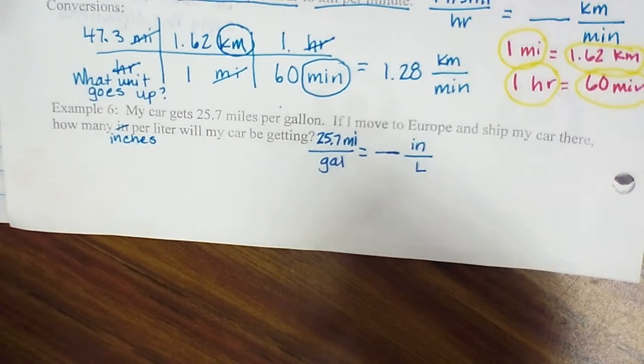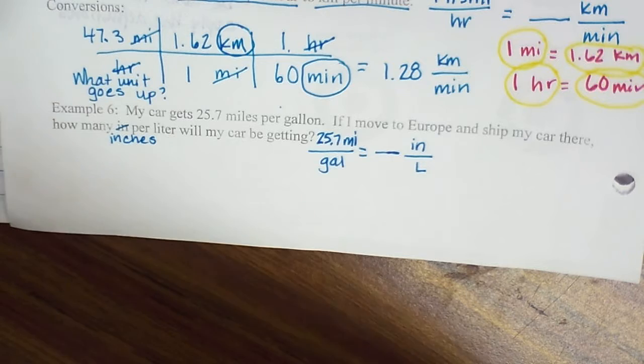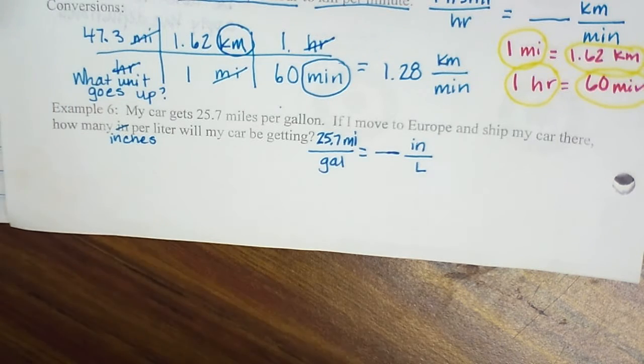Okay? So let's come up with some conversions from your conversion lists that will help here. Let's list them. What do you see on your conversion list? Because we don't have miles to inches, right? That's not a thing.